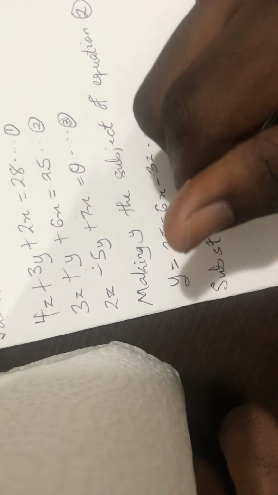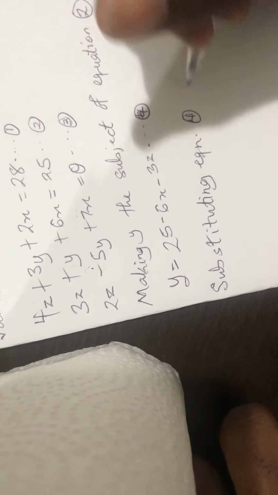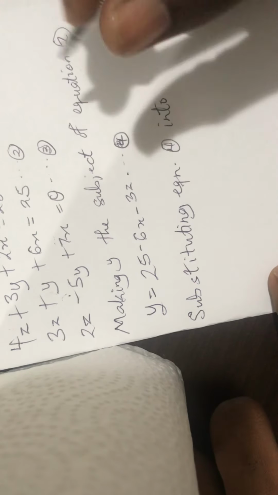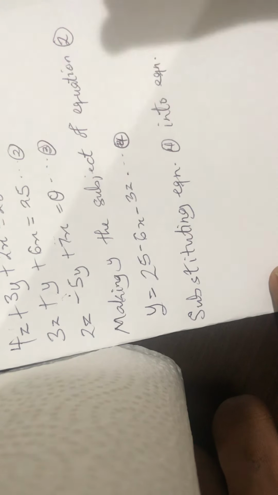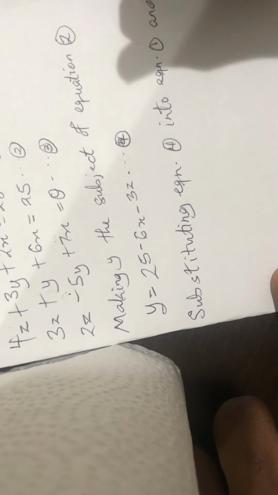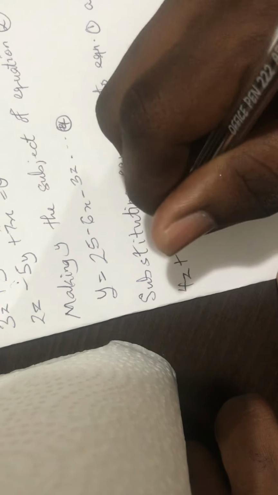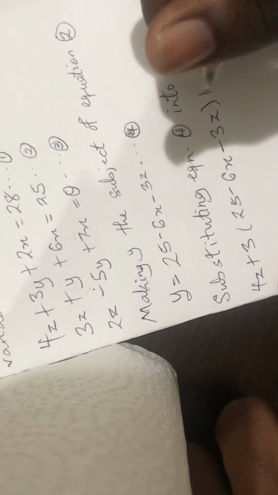So substituting equation 4 into equation 1 and 3. So now we have 4z plus 3 times the value of y, which is 25 minus 6x minus 3z, then plus 2x is equal to 28. Now let's solve this one first.